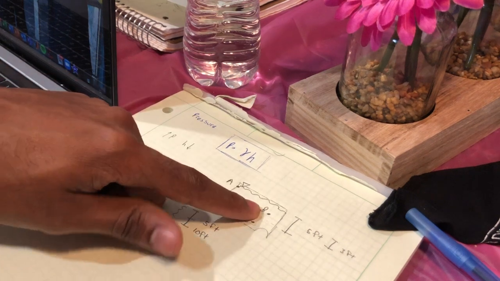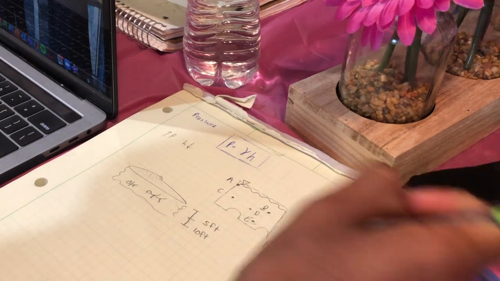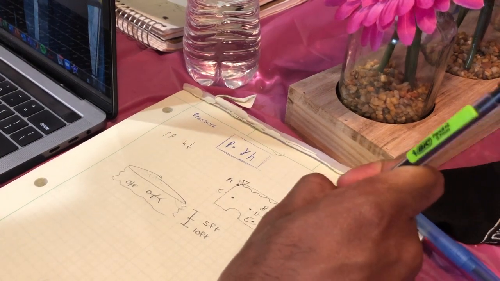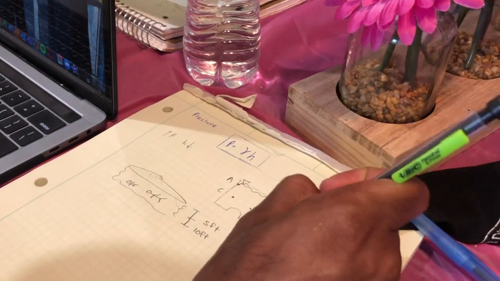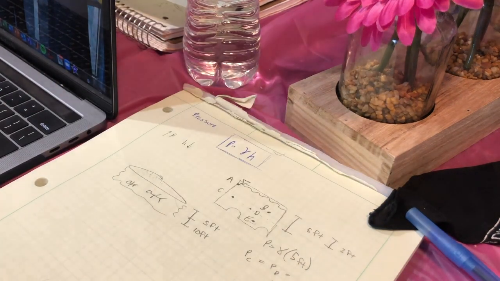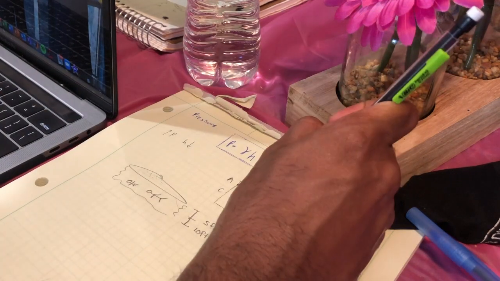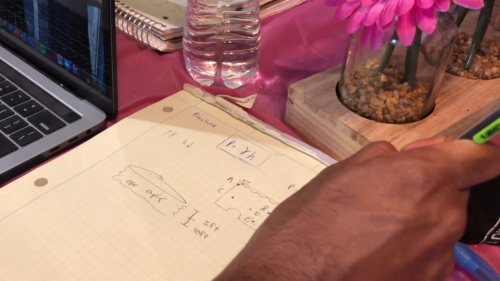Whereas at point B, the pressure is going to equal the specific weight of the liquid times 5 feet, because it's 5 feet deep into the water. Point C equals point D because they're on the same level, so they're equal to each other because they're the same height. Remember, the equation equals density, gravity, height, or specific weight, height.